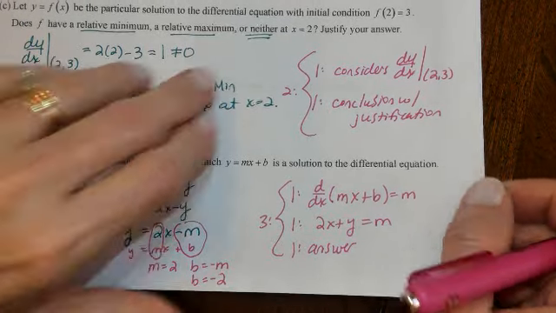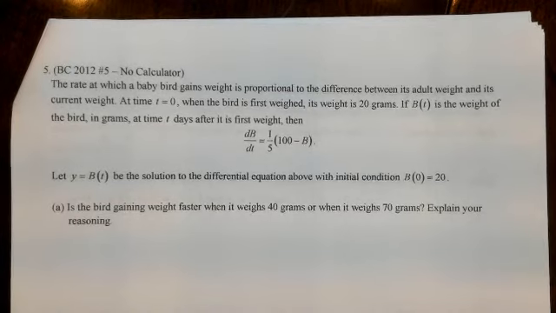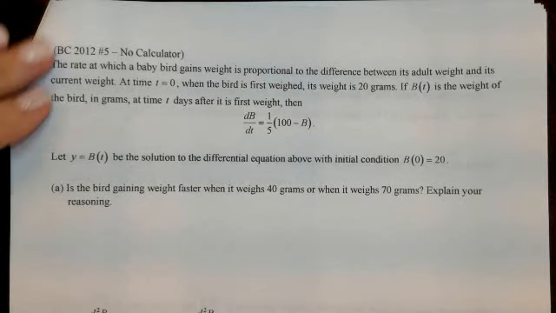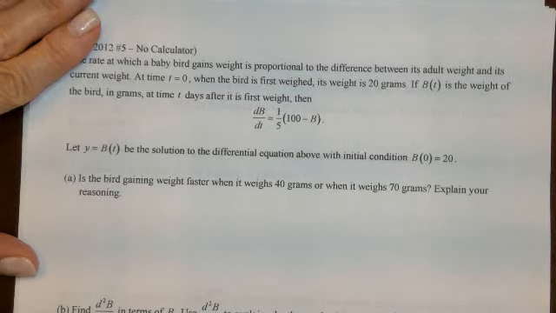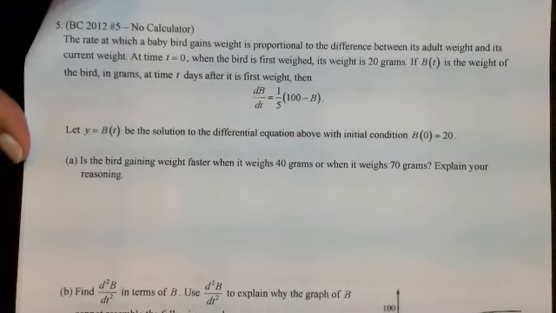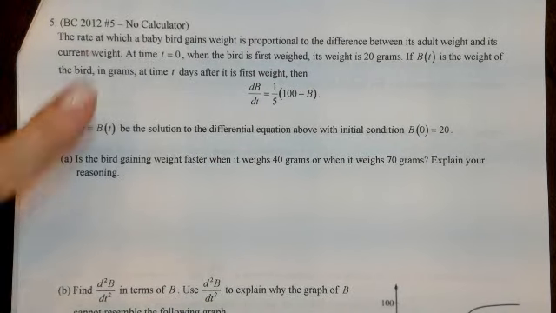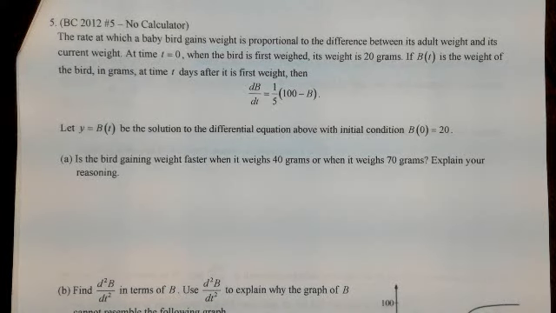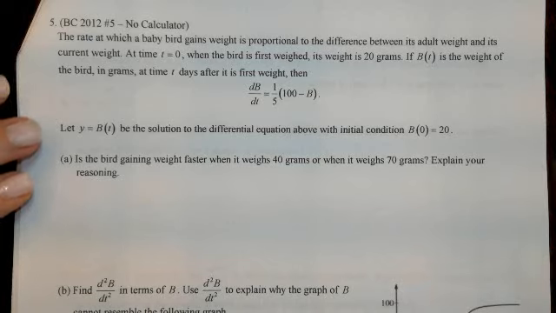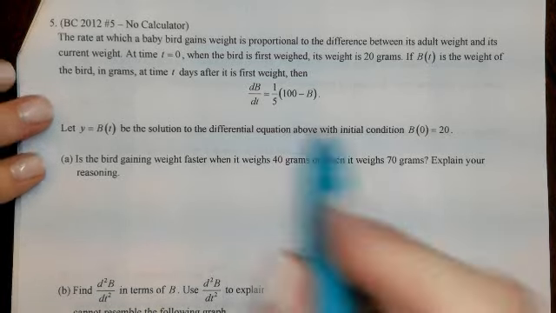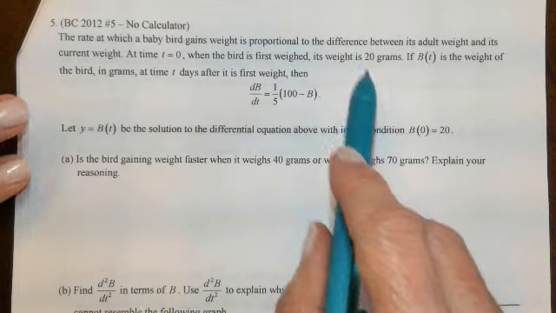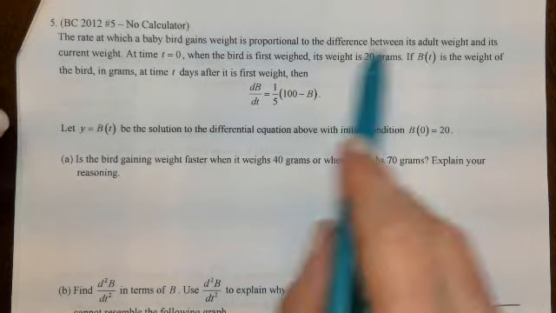Okay, next up I'd like to do the problem from 2012. So turn to that one. This may or may not look familiar to you. This was on one of our tests, or part of it was on our differential equations test, but this was from 2012, and I kind of like it. It's the baby bird problem. It says the rate at which a baby bird gains weight is proportional to the difference between its adult weight and its current weight.